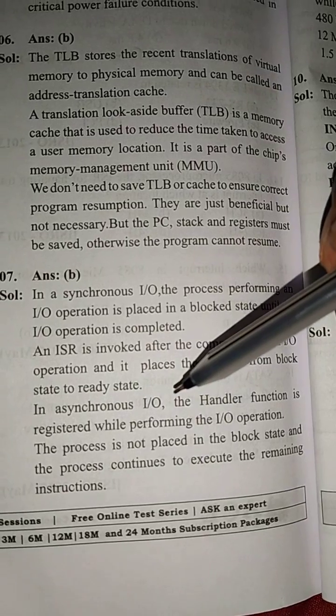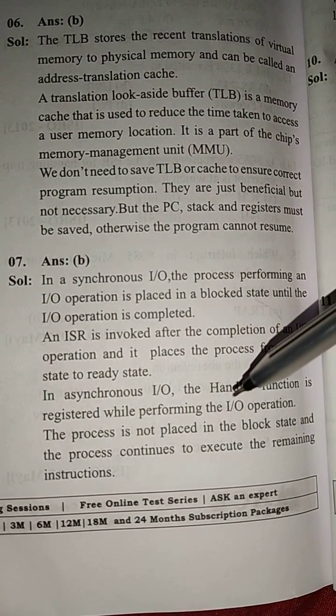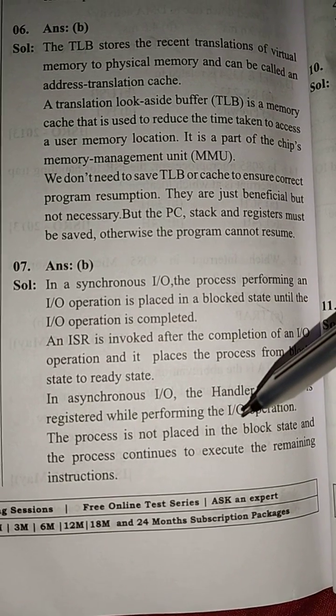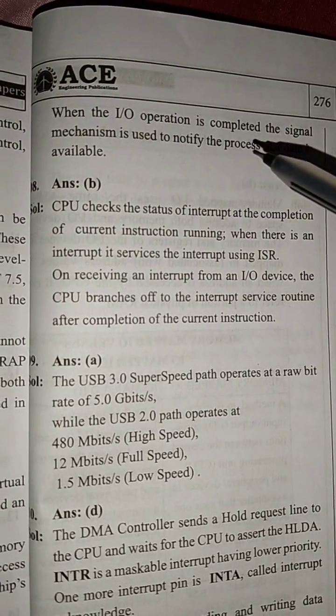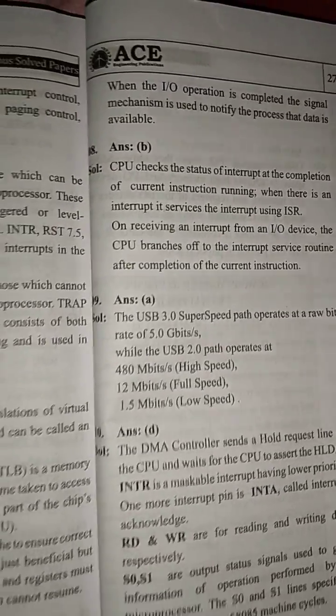And in asynchronous input output, the handler function is registered while performing an IO operation. The process is not placed in the blocked state and the process continues to execute the remaining instructions. When the IO operation is completed, the signal mechanism is used to notify the process that data is available.